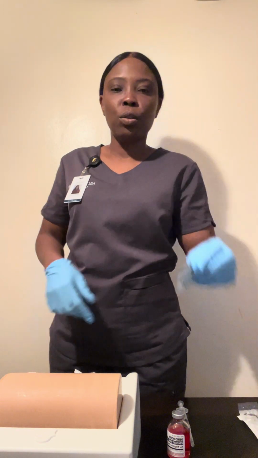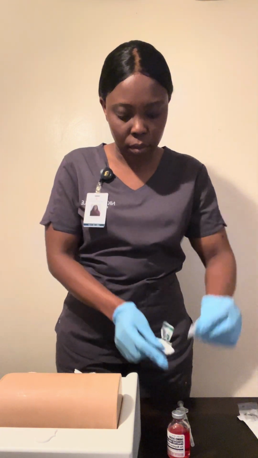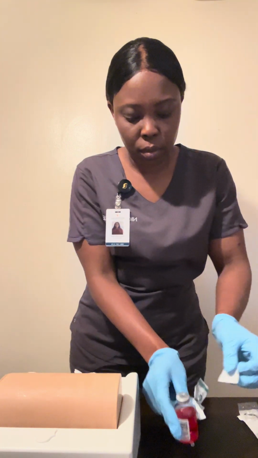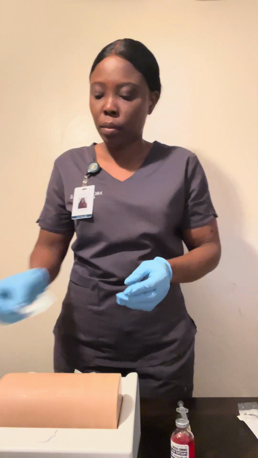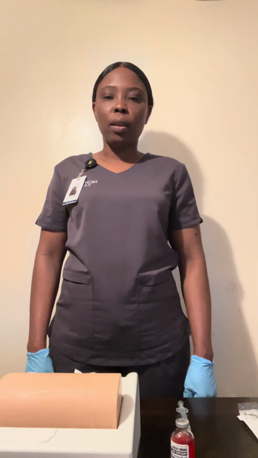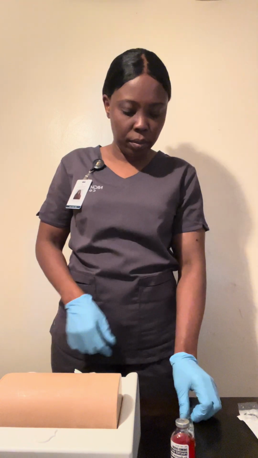Okay, now I'm gonna use an alcohol prep to clean the top of the vial. And then now I'm gonna withdraw 1.5 ml of air, and then I will inject that into the vial.